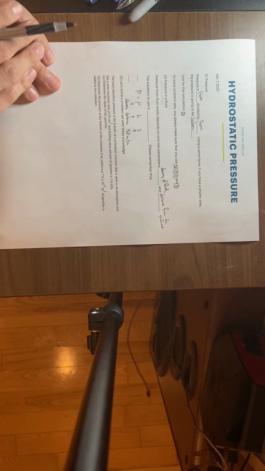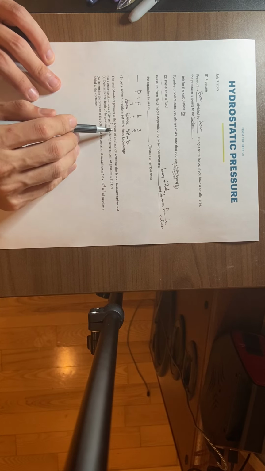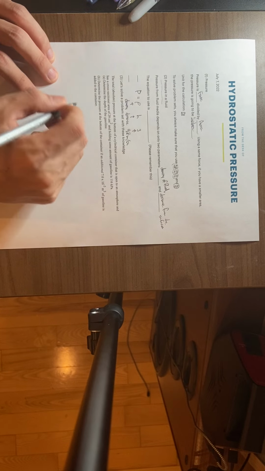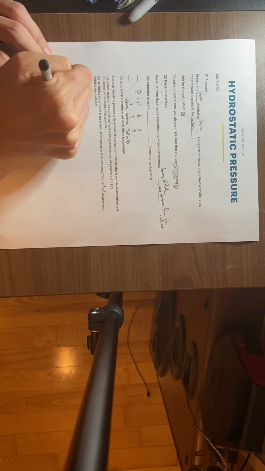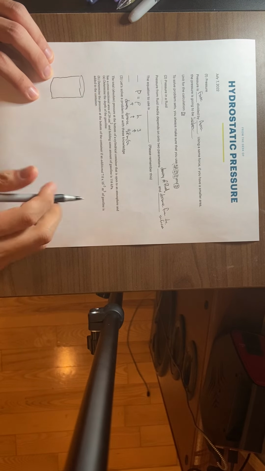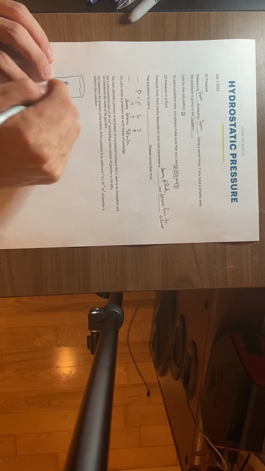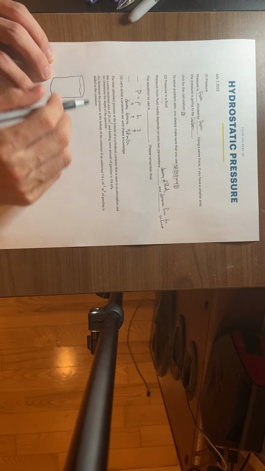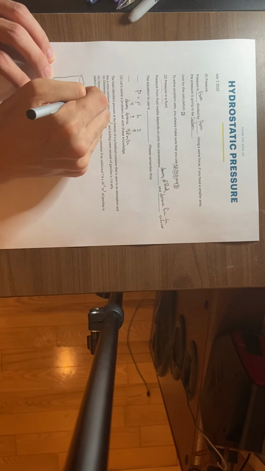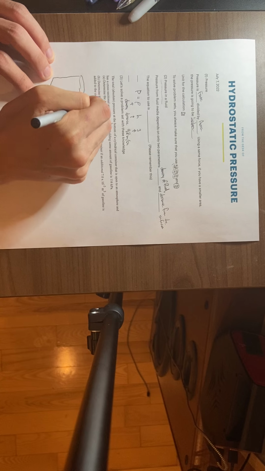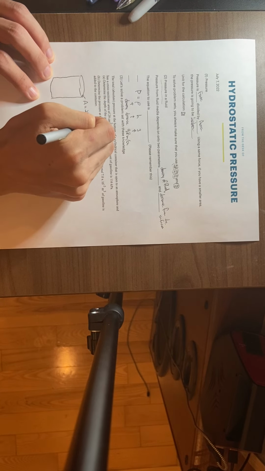Okay, so the problem here is to find the total pressure at the bottom of a cylinder container. We have a cylinder container like this that is open to the atmosphere. This side is open and has a cross-sectional area of 29 centimeter squared.